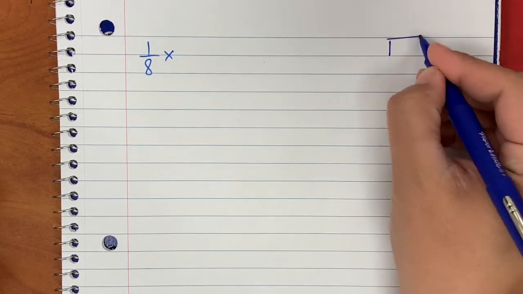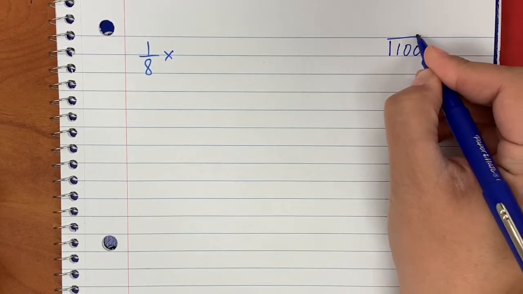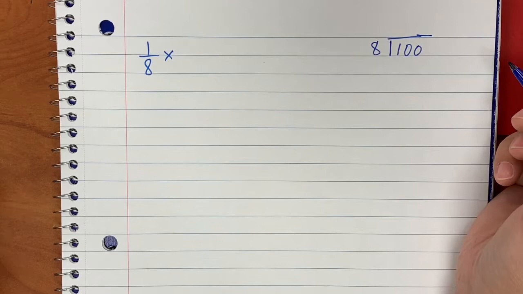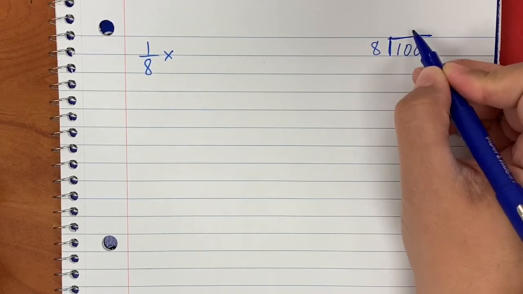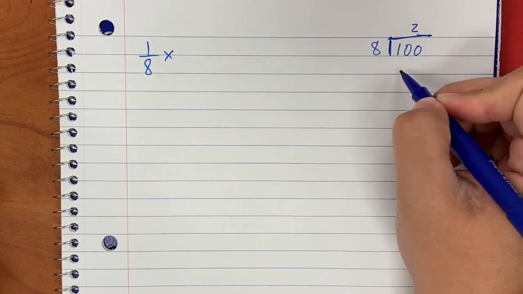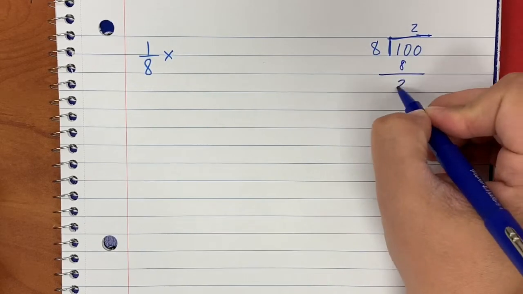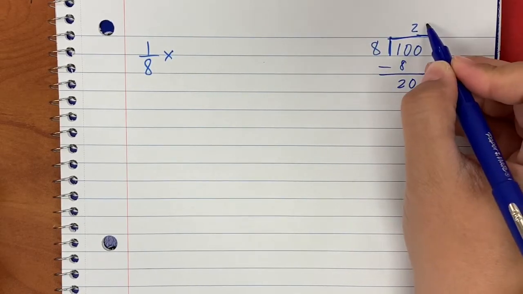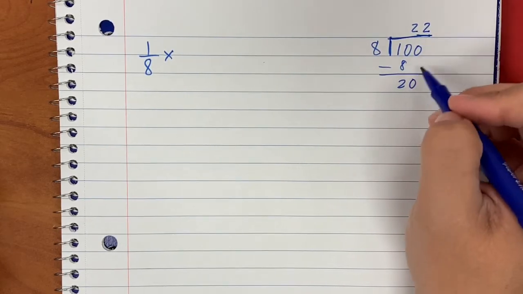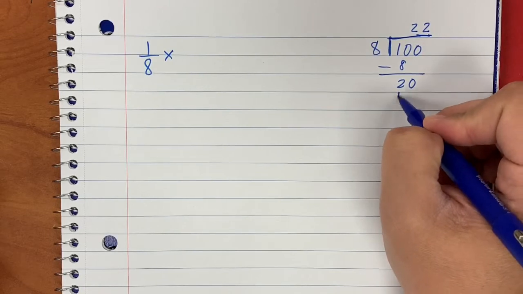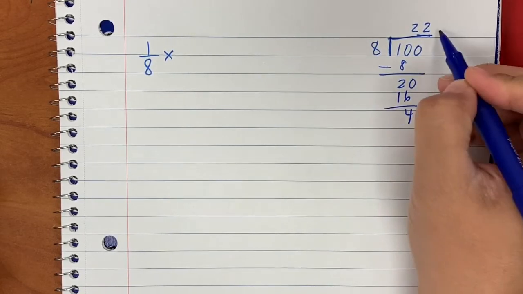So here's what I would do. If you're trying to figure out 100 divided by 8, if we want to try to get hundredths, this goes in 2, 8, 2, 20, and then 2. So it's 22 and something, right? So you've got 16, and you have a remainder of 4.